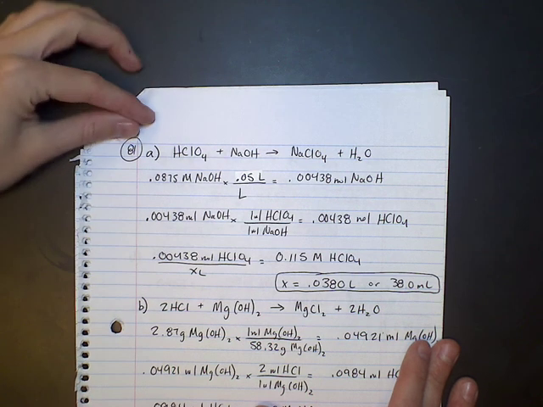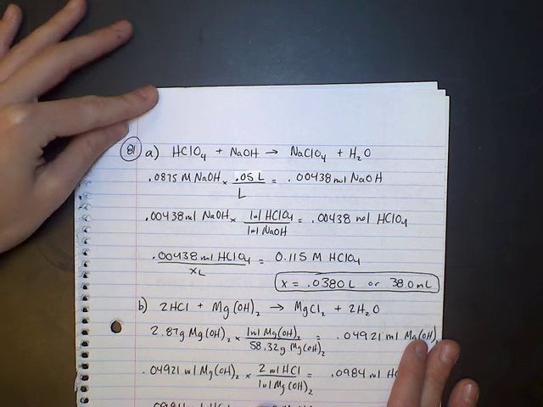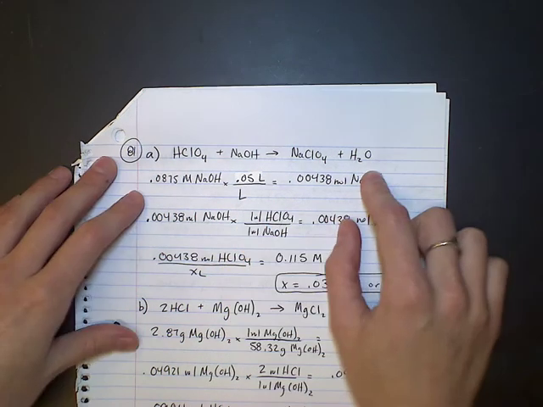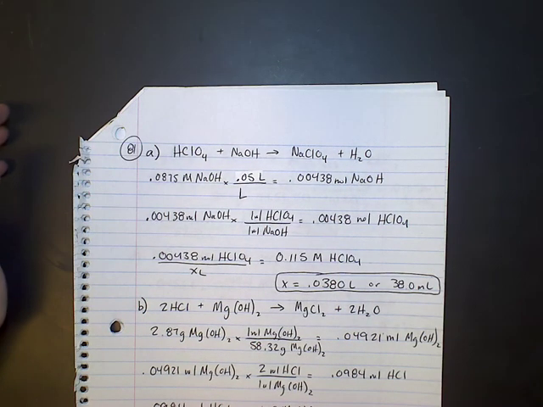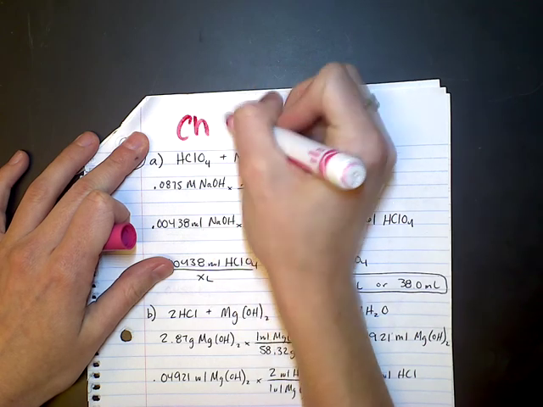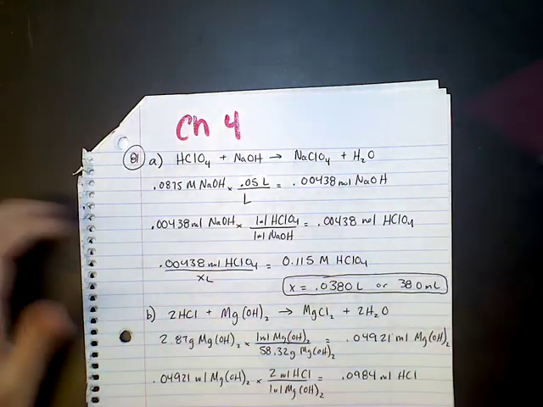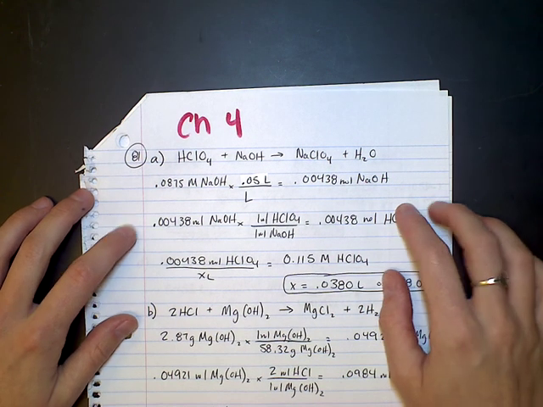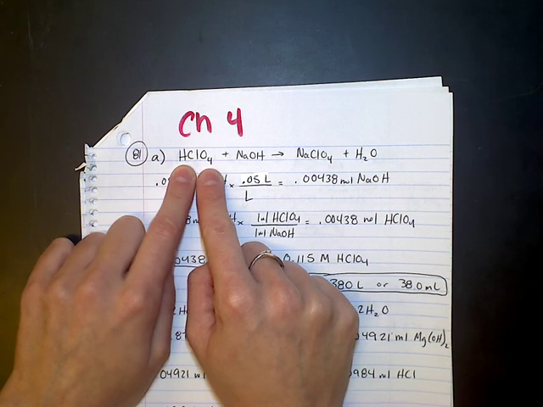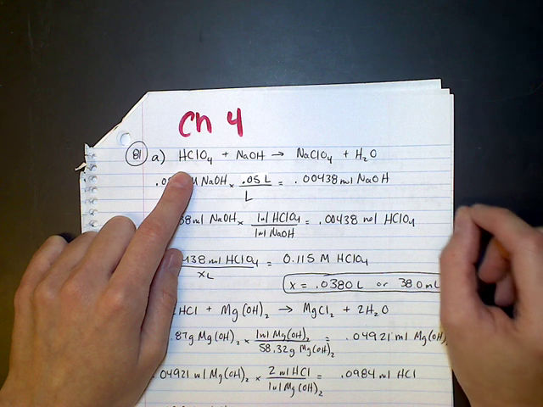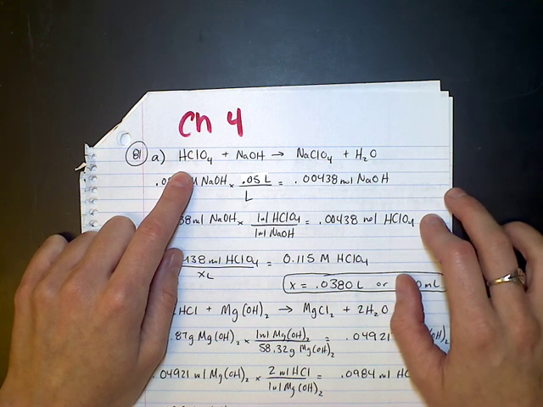So starting with 81, so Peter doesn't get angry that I put it in the wrong numerical order. This is, again, guys, out of chapter 4 for reference for the video. This is chapter 4, number 81 in the brown book. All of these questions are about acid-base neutralization, or most of them at least. To do this, the first thing you had to do for each problem was write out the actual equation that was going to happen between the acid and the base.